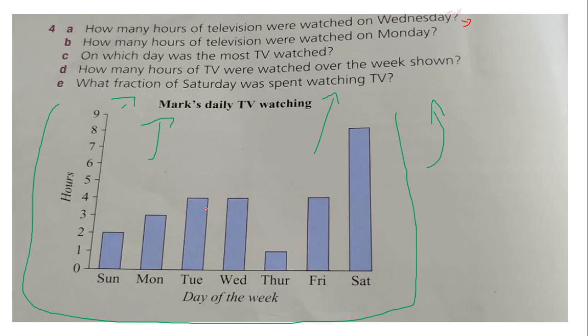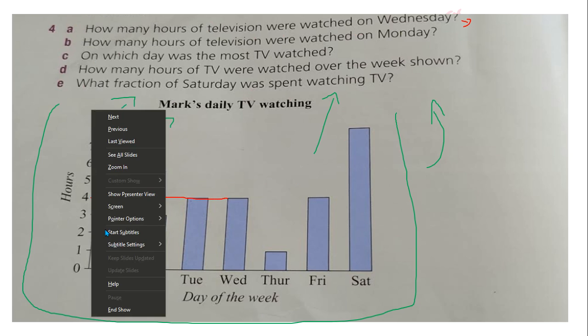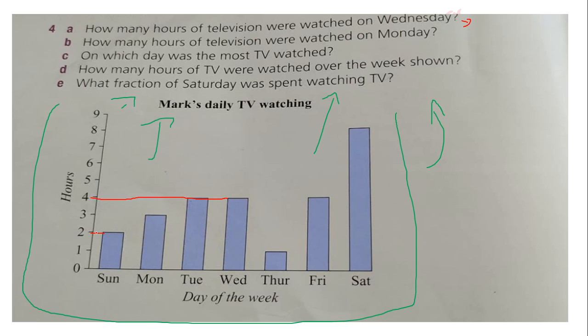So for Wednesday, you can see the values 4 hours, 2, 3, 1, even this is a 4, 8. So guys, how many hours were watched on a Wednesday? On a Wednesday, we know that it's 4. How many hours of television was watched on a Monday? On a Monday, it's 3. So you can just substitute.